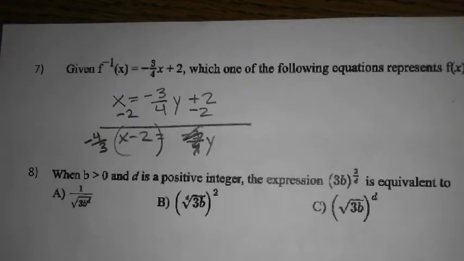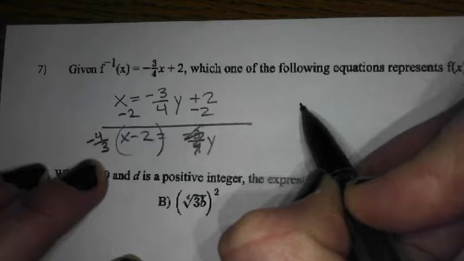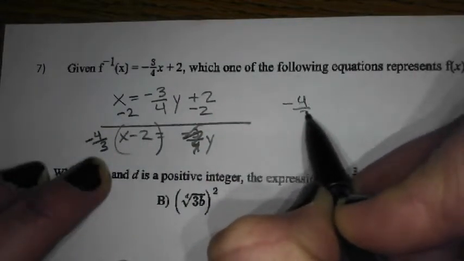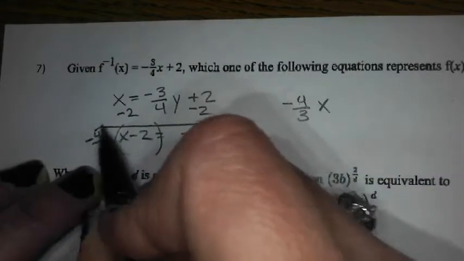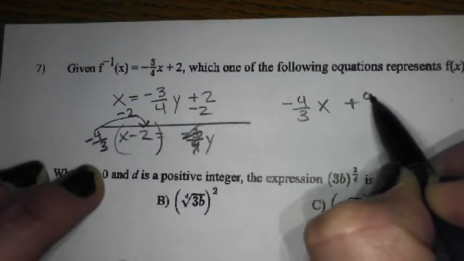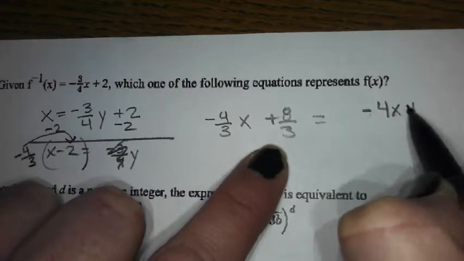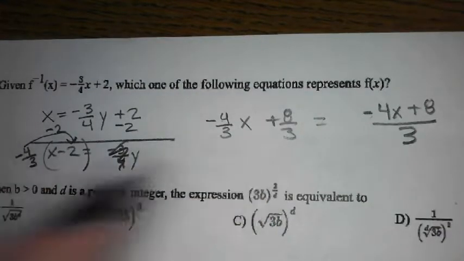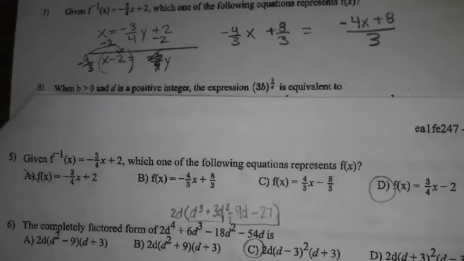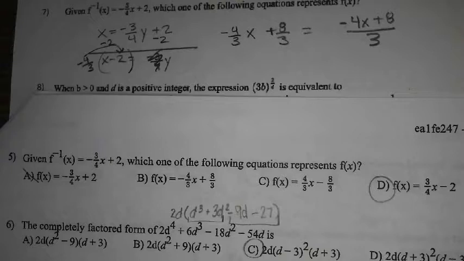Inverse, here we go. You could leave it like this. You could distribute your -4/3 x plus 8/3. Because both denominators are 3, you could do -4x plus 8 all over 3. Any one of those. And here are our choices. This particular person chose D, but which one is right? B. And I think it was the fraction, to be honest with you.